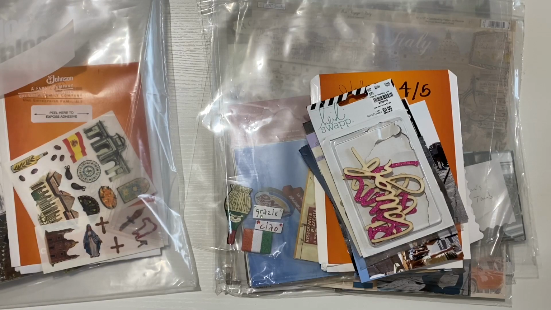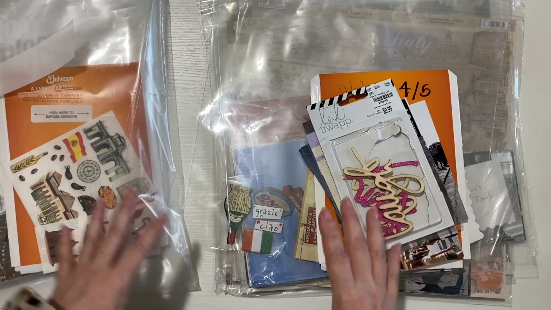I hope you found this helpful on how to tackle large projects. This would take an entire album.